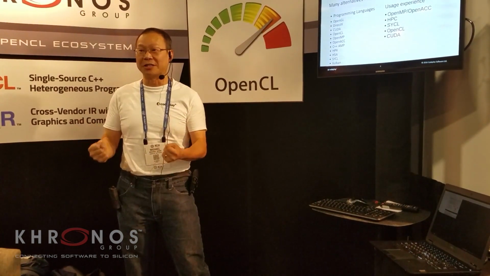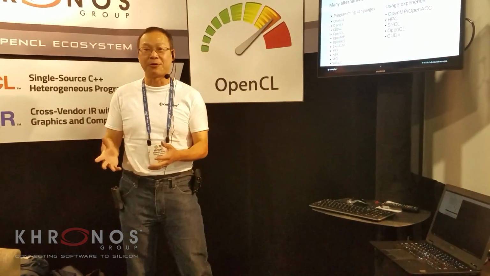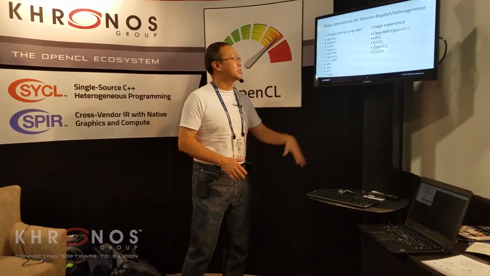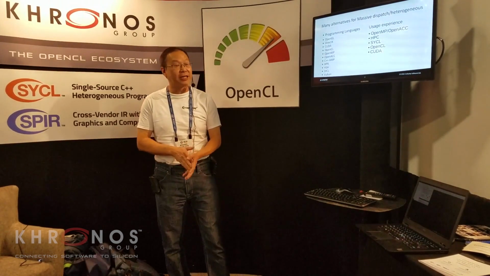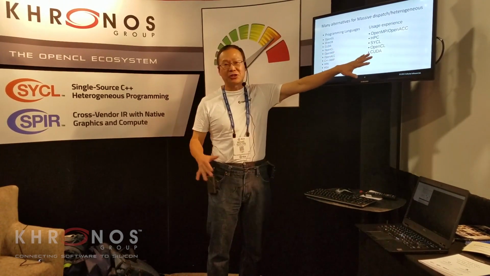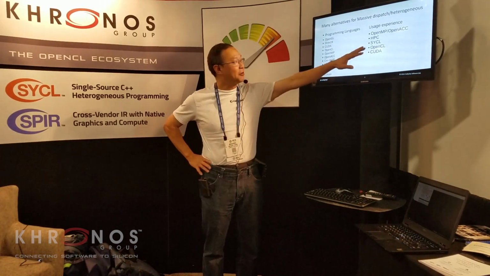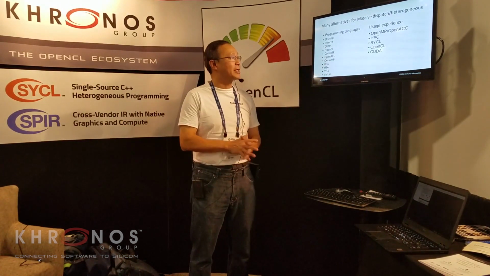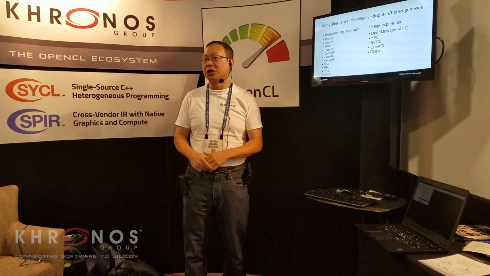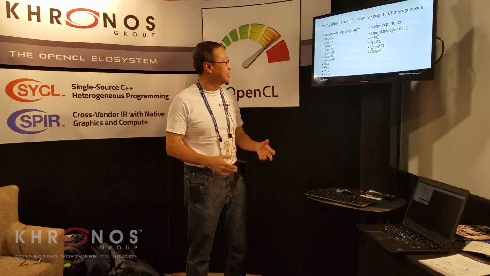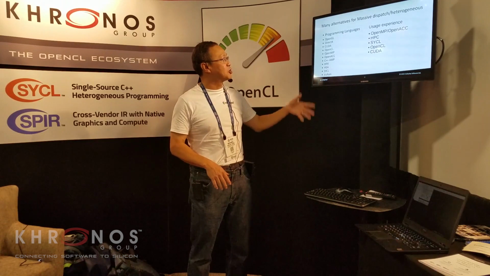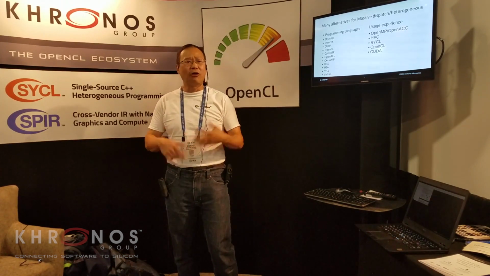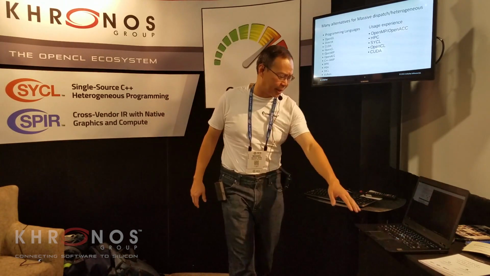Now, there are many candidates. This is not the first time we try to design heterogeneous computing, GPU computing, into a standard. There are all these languages that have designed it, and there are actually languages that have usage experience. That's one of the most important things. At the very least, these have already been used. Things like OpenMP, OpenACC, HPX, SYCL, OpenCL, CUDA, all have significant usage experience. Most of these languages started out as a kind of graphics language, and over time they've evolved into a general purpose computing language.